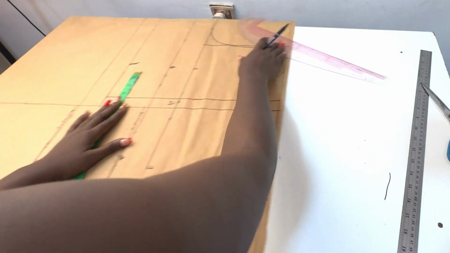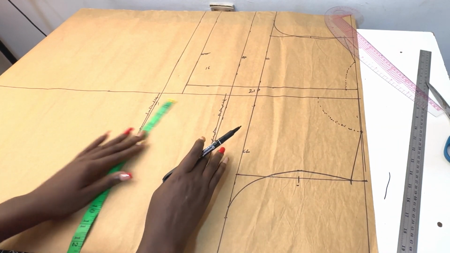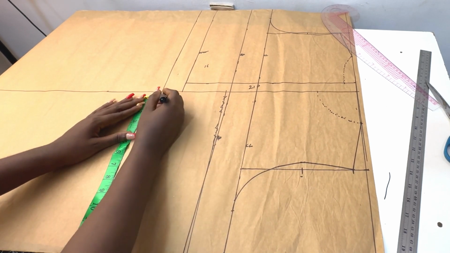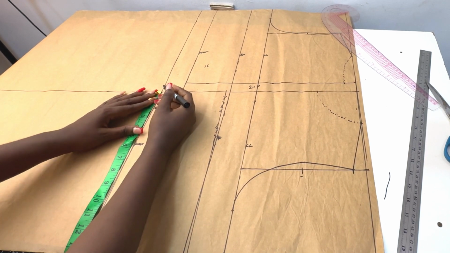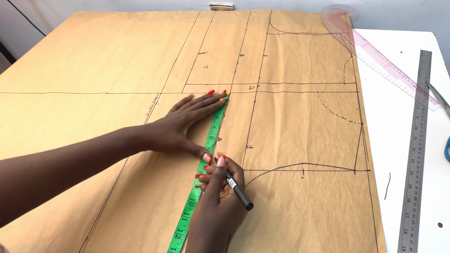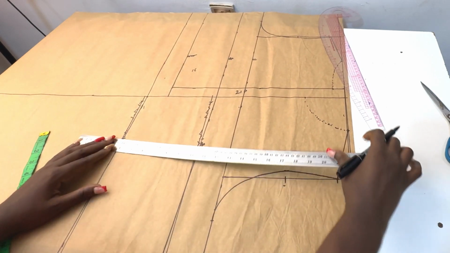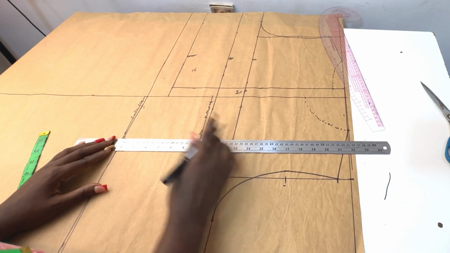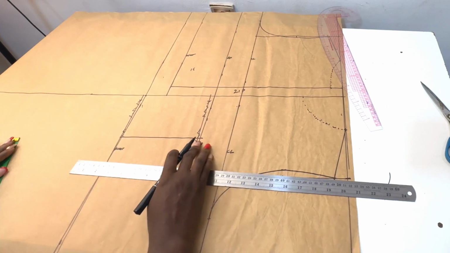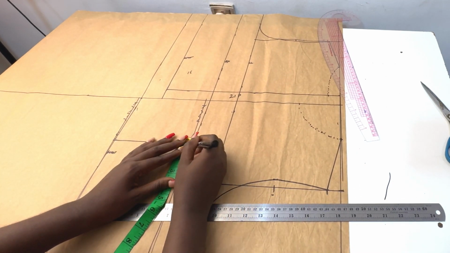So we're taking our basic dart. Our basic dart is your nipple to nipple distance divided by 2. So if your nipple to nipple distance is 8 inches, you divide it by 2, which is 4, because it's on fold. So you will do 4 inches here, but mine is 9, so I'm doing 4.5. I'll mark it at my waist point and I'll mark it at my bust point, and then I will rule a line for connection.